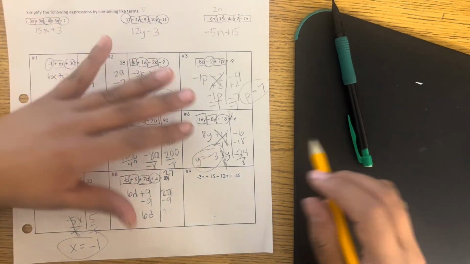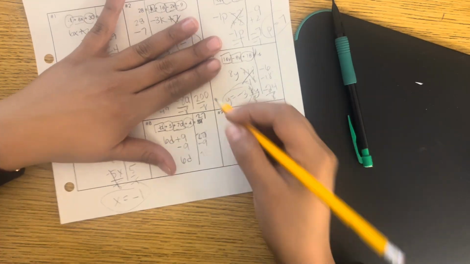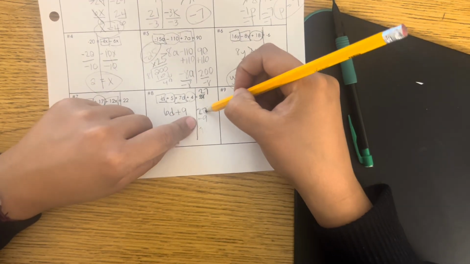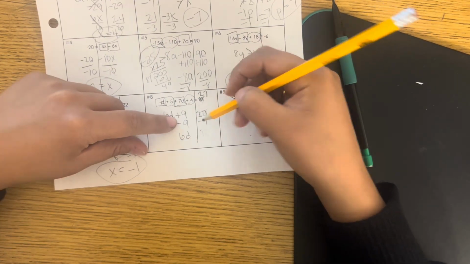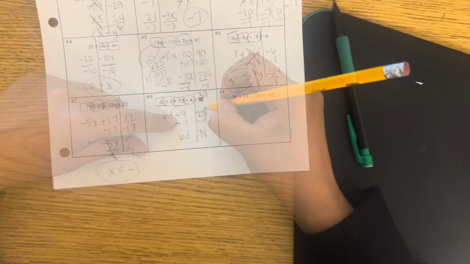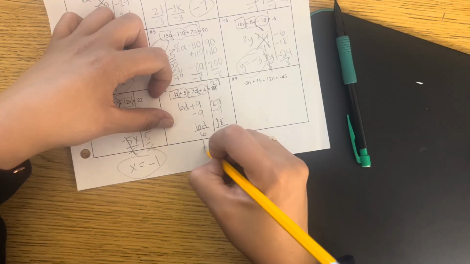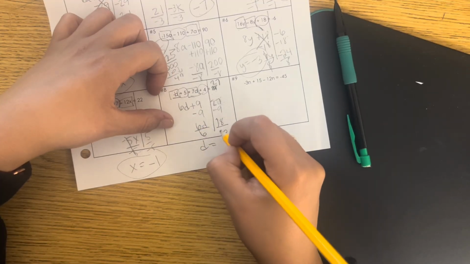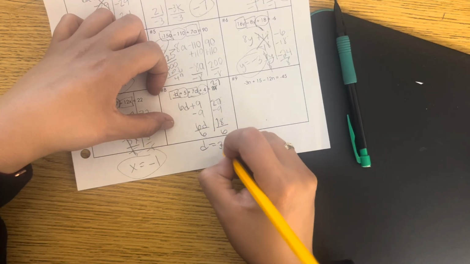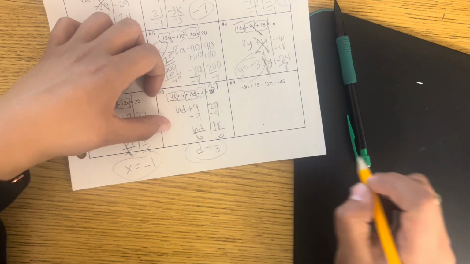Okay, so the typo was the 24 was supposed to be 27. When I bring down the 27, I do subtract 27 minus 9, which would be 18. And so then my next step would be to divide by 6. And so positive divided by positive is a positive. 18 divided by 6 is 3. So it is D equals 3.